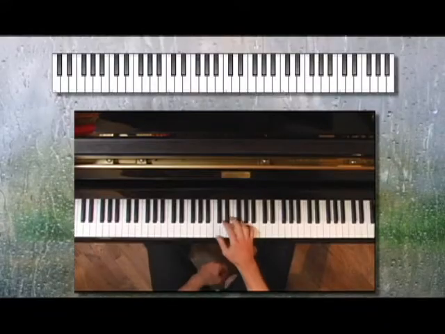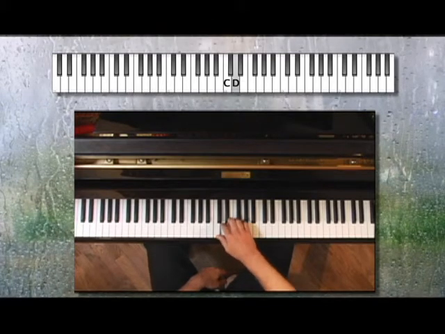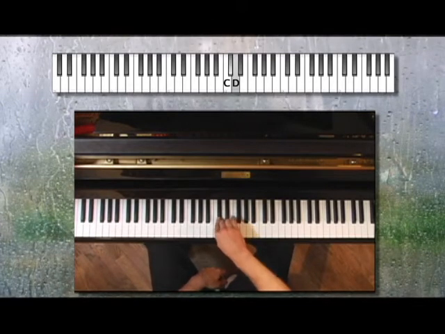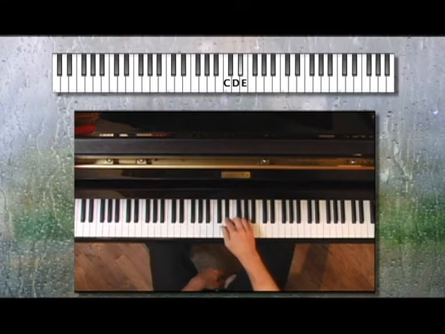Let's check out the steps between the notes in the C major scale. This scale, like any major scale, is made up of a series of whole and half steps. A whole step is defined as the distance between 2 adjacent white notes with a black note in between. For example, from C to D, and you see the black note in between, or from D to E with this black note in between.